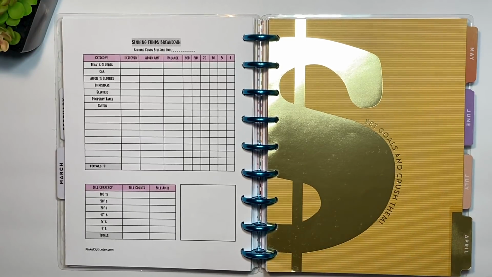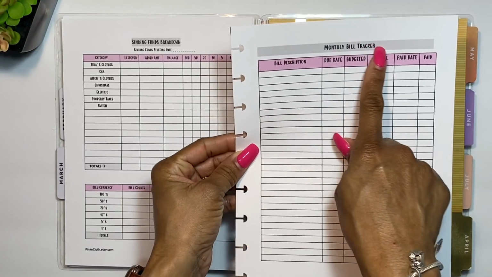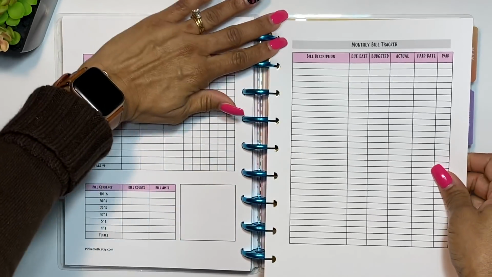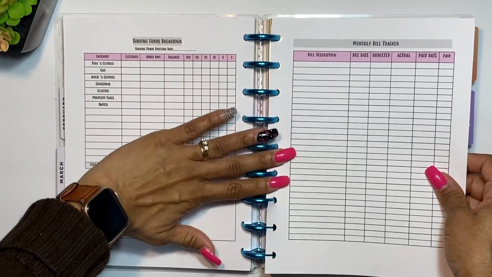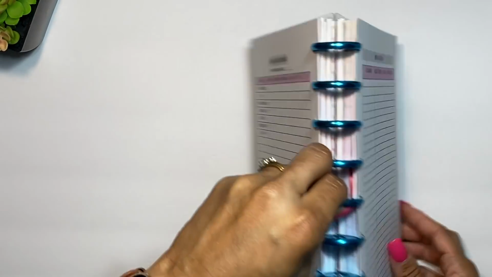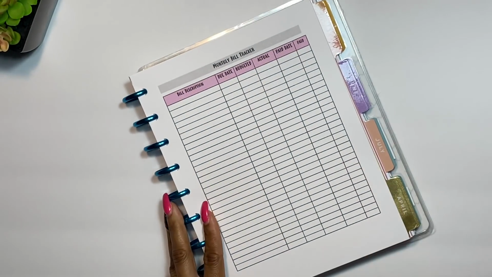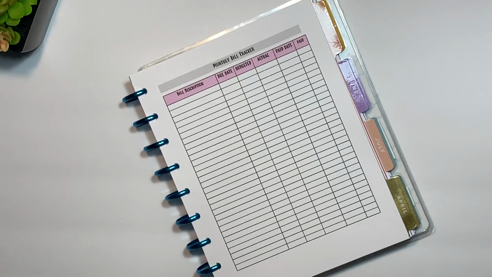Okay, so next we're going to go ahead and write down our monthly bills on the monthly bill tracker. So that will be our next sheet that we are going to put in here, guys. And so let's go ahead and get started.